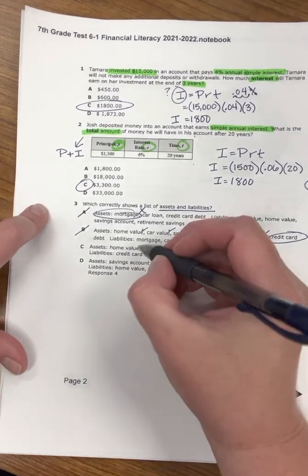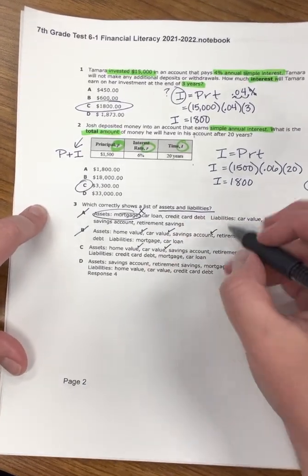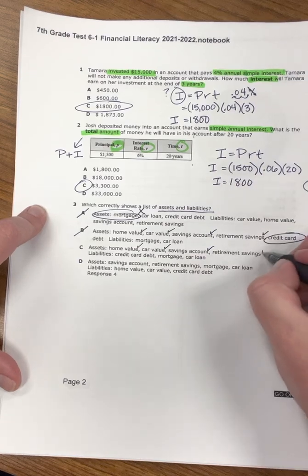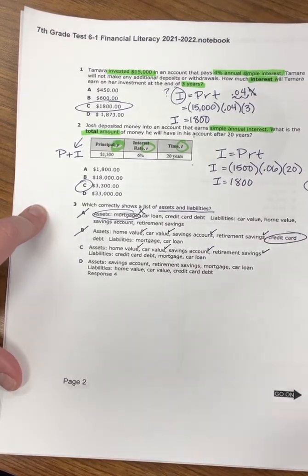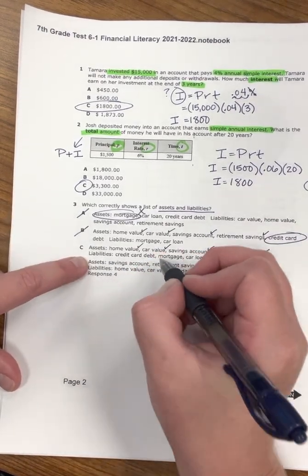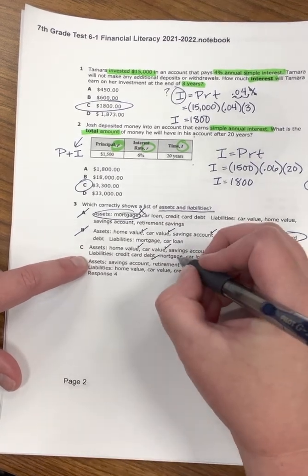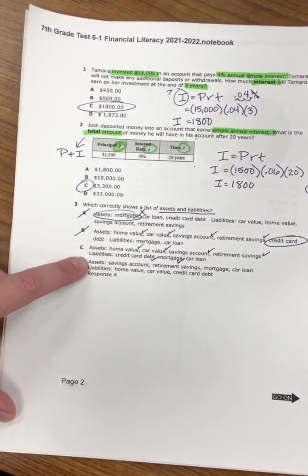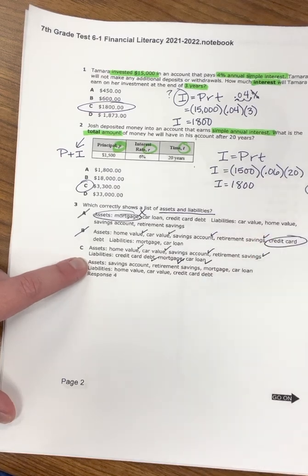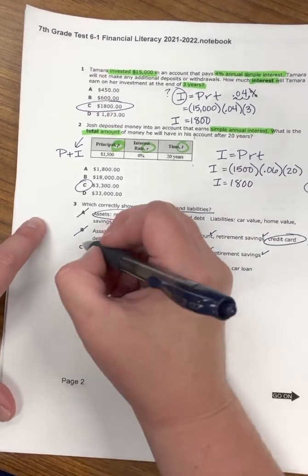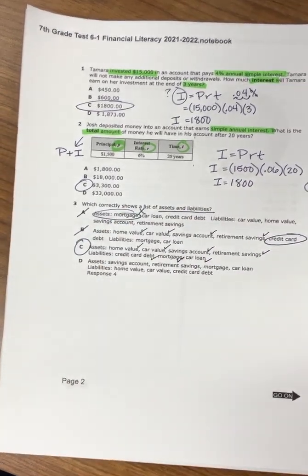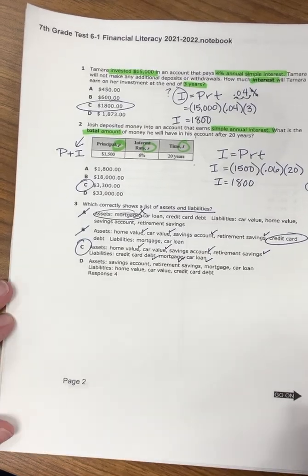C, assets would be home value, car value, yes, savings account, yes, retirement savings, yes. So far, so good. Liabilities, credit card, yep, that's a liability. Mortgage, that's what you pay on your house every month, that's a liability. And your car loan, that would be a correct statement, a correct list of assets and liabilities.